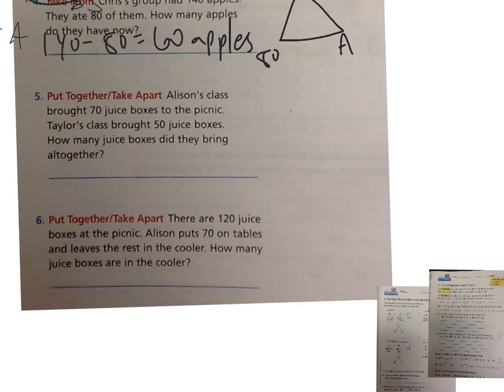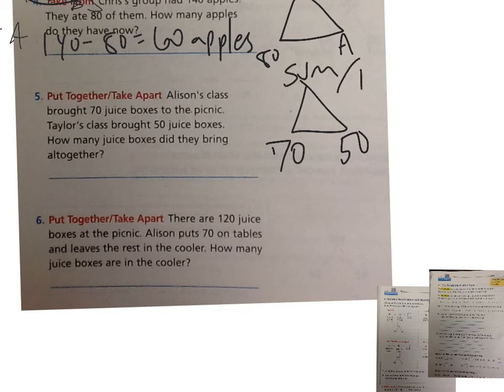Next one. Put together, take apart. Allison's class brought 70 juice boxes to the picnic. Taylor's class brought 50 juice boxes. How many juice boxes did they bring together? Okay, so one group brought 70, the other group brought 50. We're looking for our sum, or our total, whatever you want to call it. So you have 70 plus 50 equals 120 juice boxes.